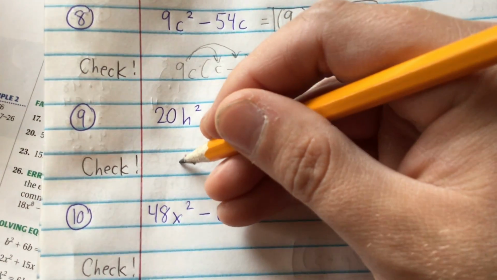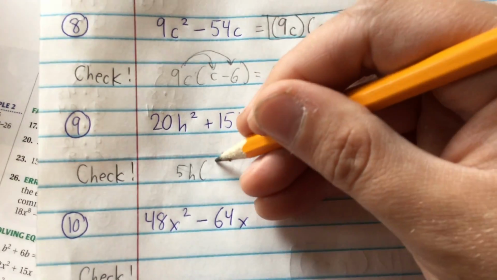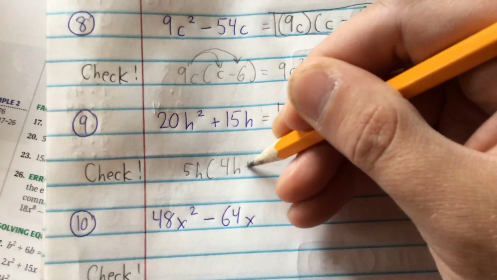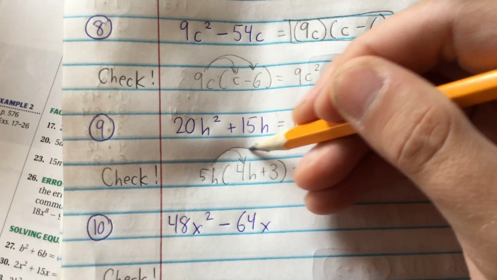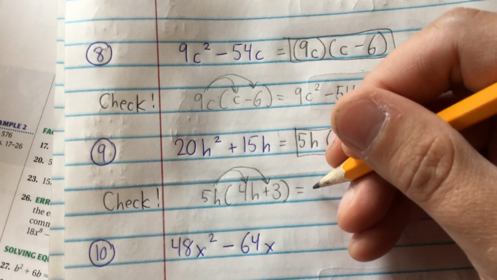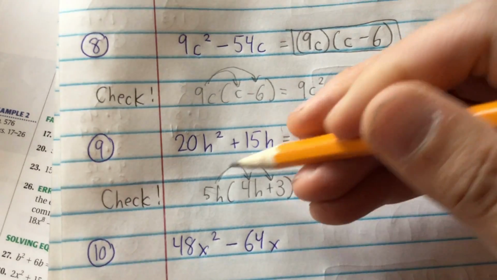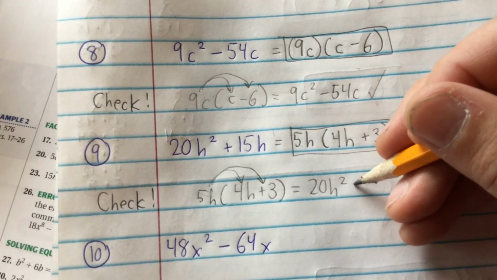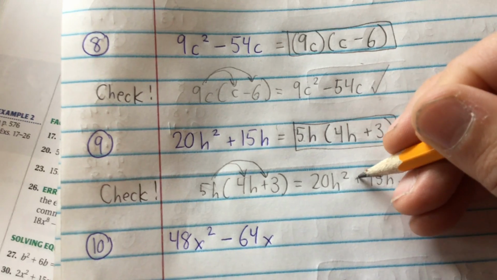So let's check our work. 5h times the quantity of 4h plus 3. So now I'm going to redistribute it. 5h times 4h is 20h squared. 5h times positive 3 is positive 15h. Check.